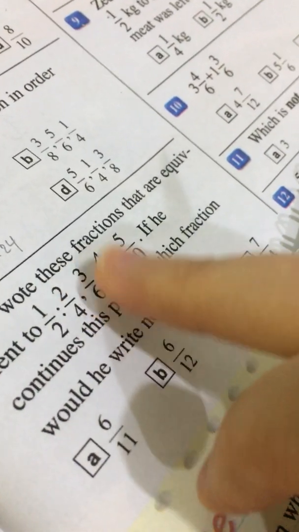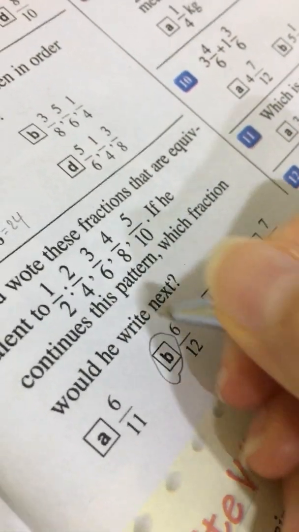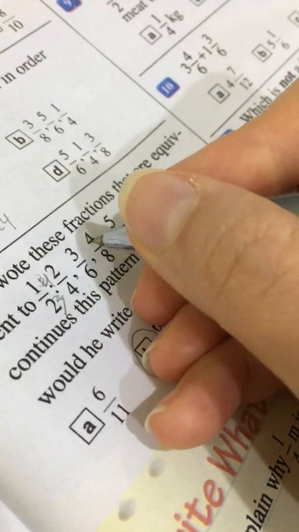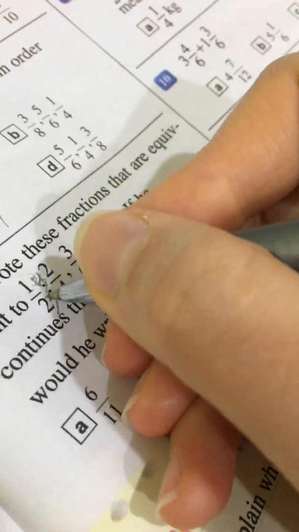Here on number 5 we have these fractions that are equivalent to 1/2: 2/4, 3/6, 4/8, and 5/10. Now if it continues this pattern, which fraction would be next? Is it 6/11? No, it's 6/12. Yes, the answer is 6/12. Why? Because here is times by 2, 2 over 4, times by 3 is 3 over 6, times by 4 is 4 over 8, times by 5 is 5 over 10, and times by 6 is 6 over 12.